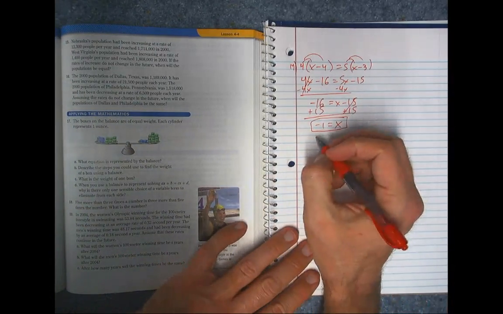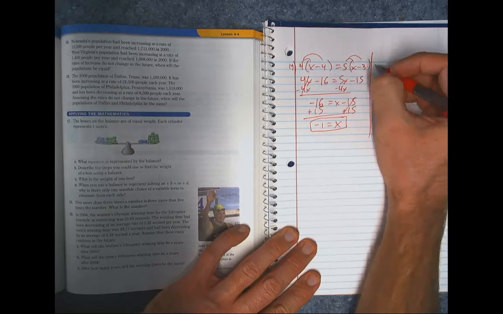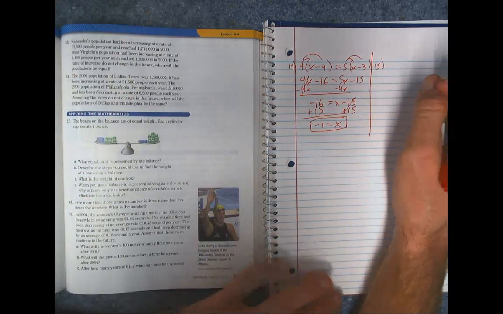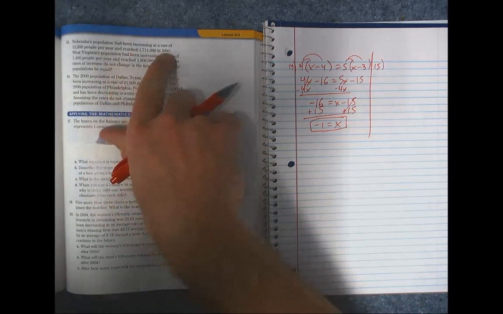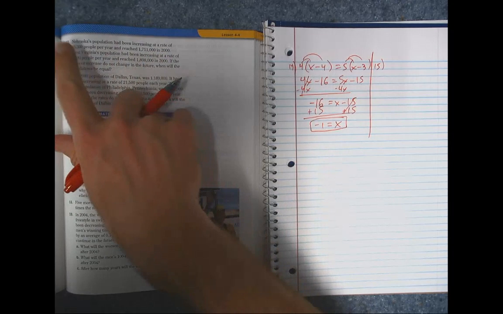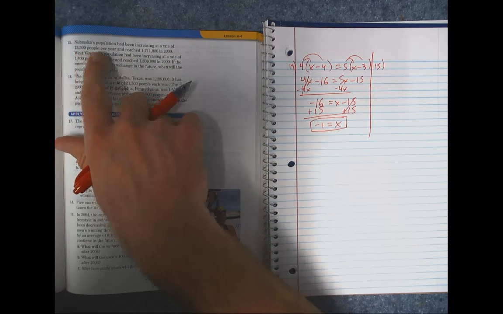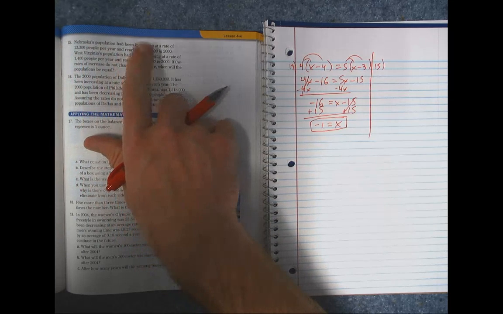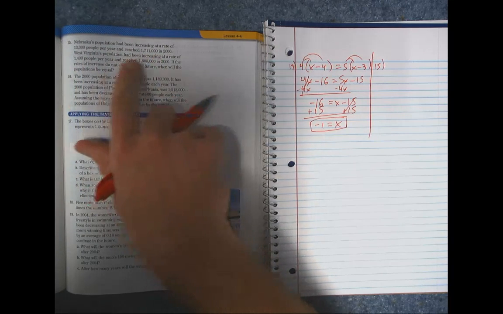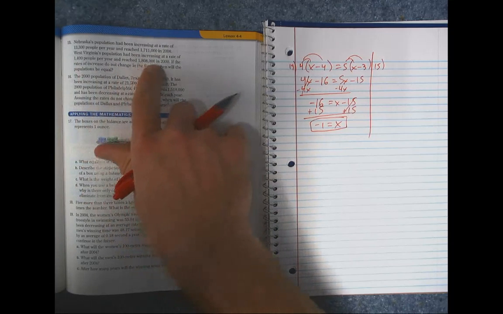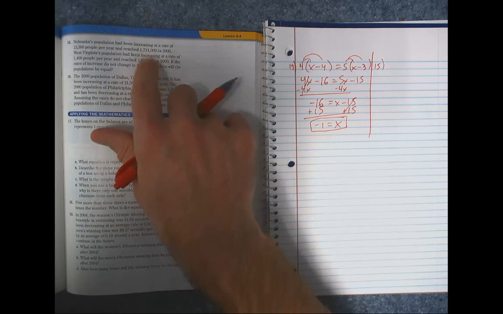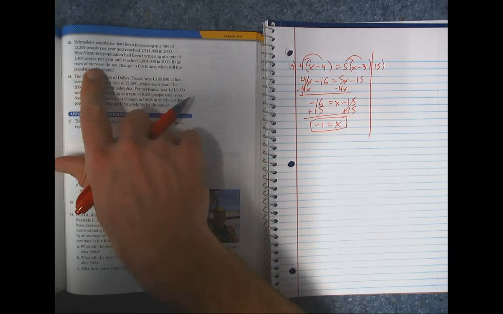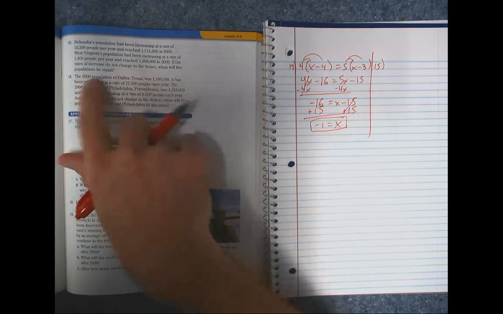All right, 15. Now we're going to have to come up with the equations ourselves. So Nebraska's population has been increasing at a rate of 13,300 per year. So that's going to get attached to the variable times years and reached this much in 2000. West Virginia is increasing at this rate and reached this in 2000. So those are going to be the two starting points. If rates of increase do not change, when will the populations be equal?